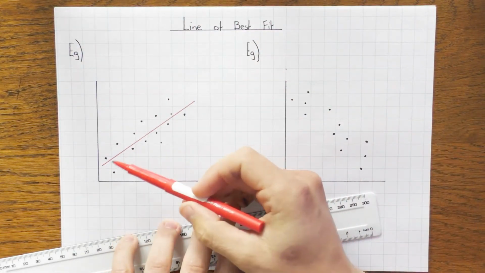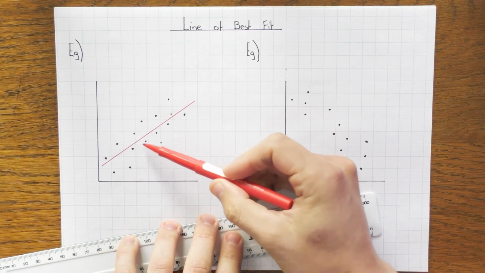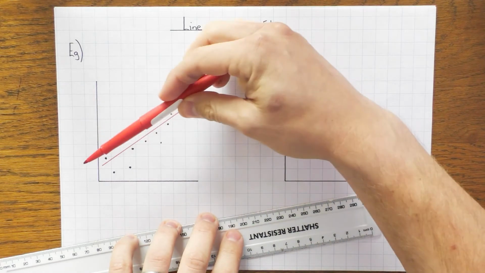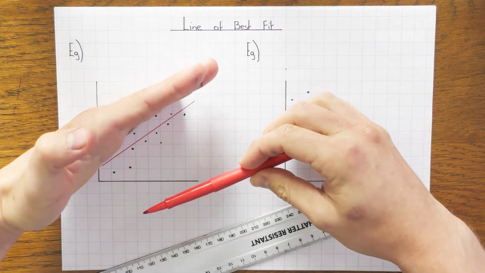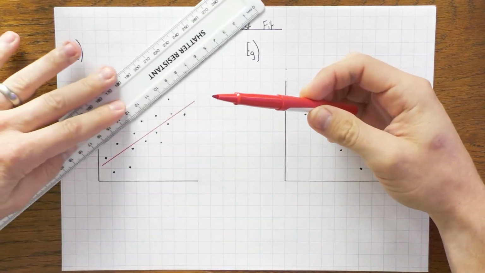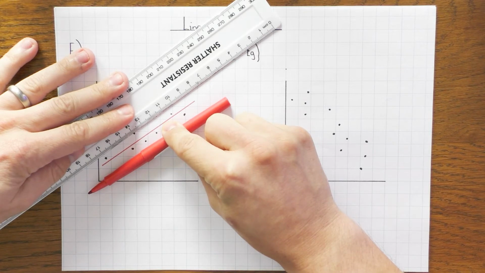Okay, so I've gone somewhere like that. 1, 2, 3, 4, 5, 6, 7. 1, 2, 3, 4, 5, 6, 7, 8. But I've gone a little bit closer to this one. In the exam, the exam marker will have 2 lines like that, and as long as your line of best fit is in between those lines, you'll be absolutely fine.